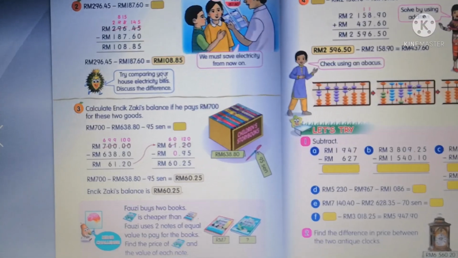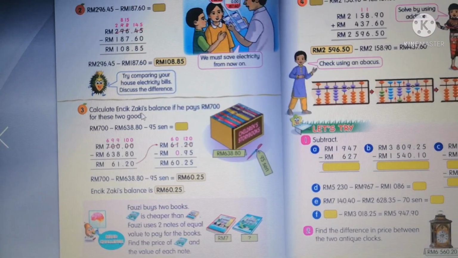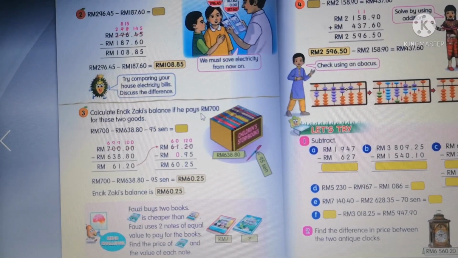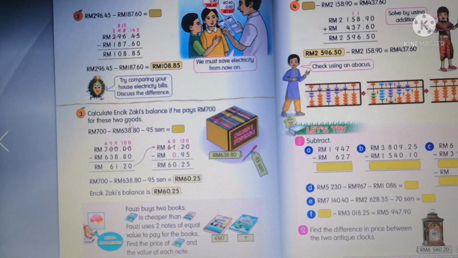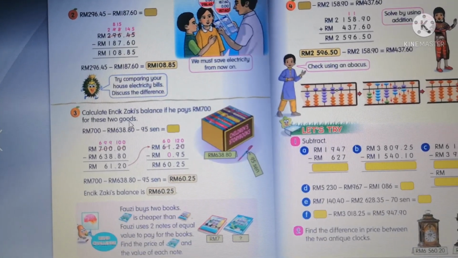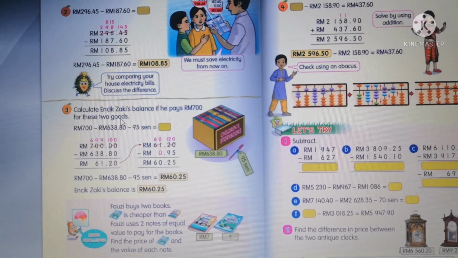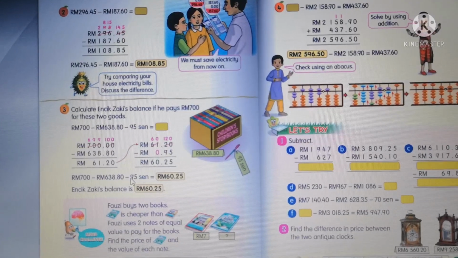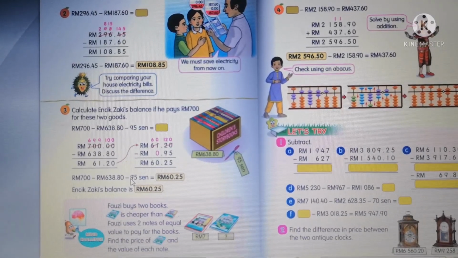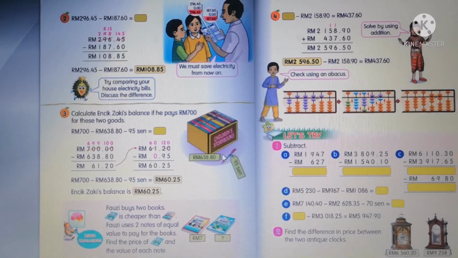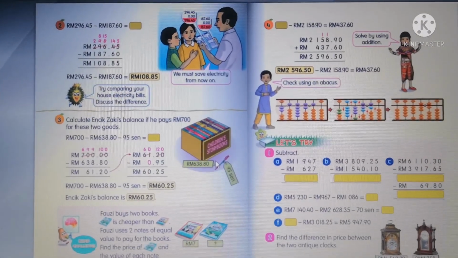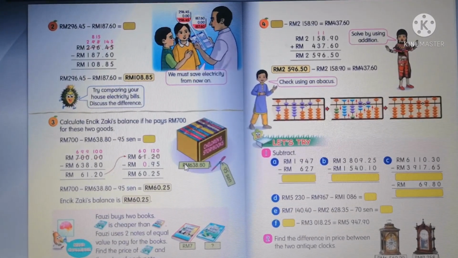Then, calculate Zaki's balance if he pays RM 700 for these two goods. Still remember we did that question just now. Adi, he gave this cash, and he buys the piano and the guitar, and how much balance he's having is exactly the same question.